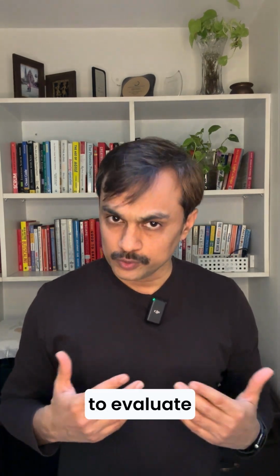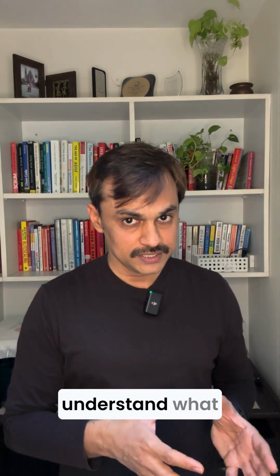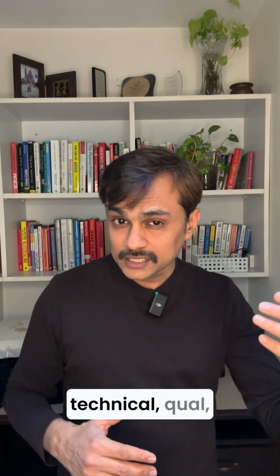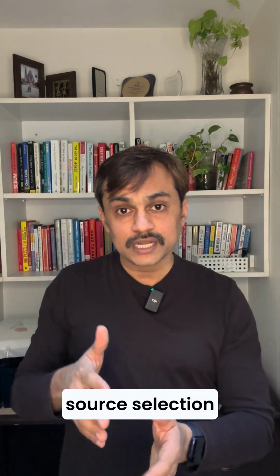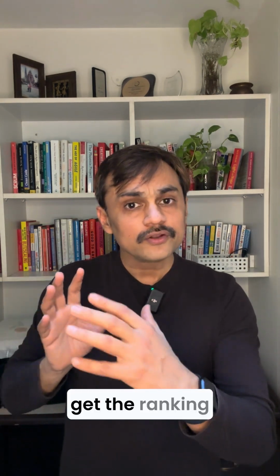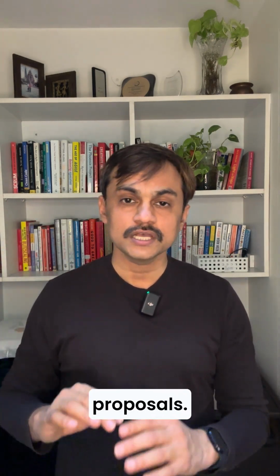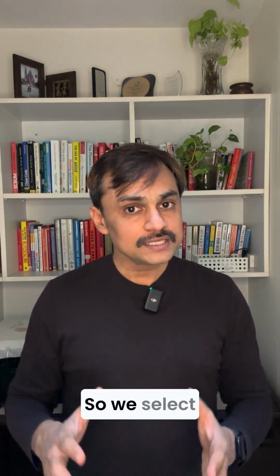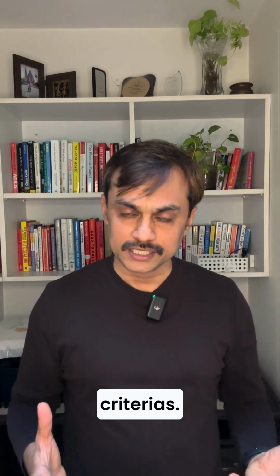Now we need to evaluate these 3 proposals. Again, I go to my procurement management plan to understand what the source selection criteria are. Should we look into technical quality, financial quality, those things? So I will list down those source selection criteria. I will work with respective subject matter experts to get the ranking against these criteria for the different proposals, and we will find out which proposal is suitable for us. So we select a particular proposal and a particular vendor using multiple criteria.